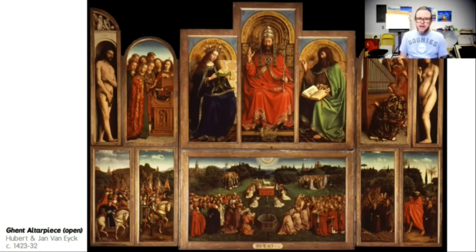So Jan van Eyck came in and finished it up, and by all accounts improved upon what his brother had been doing. I mentioned this is open. When it's shut, you have the donors who are portrayed on the outside.